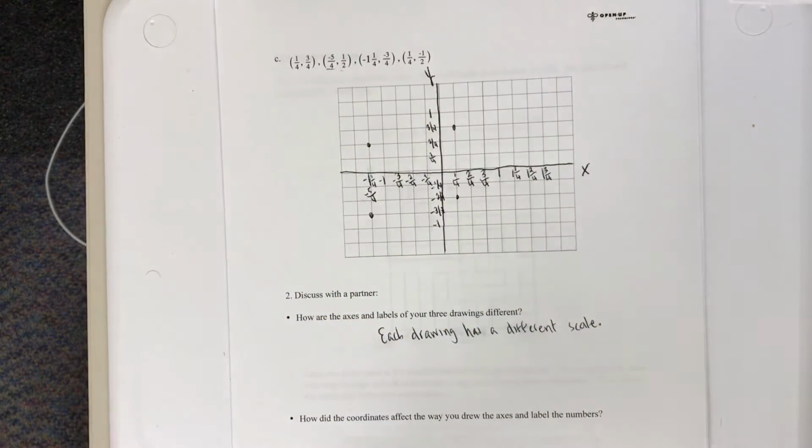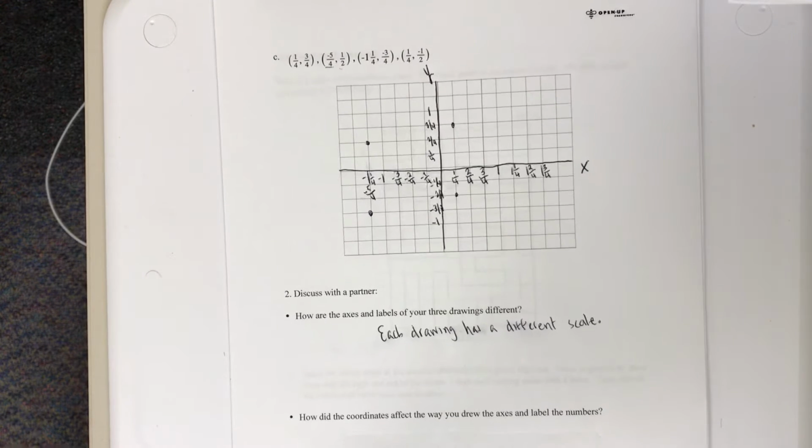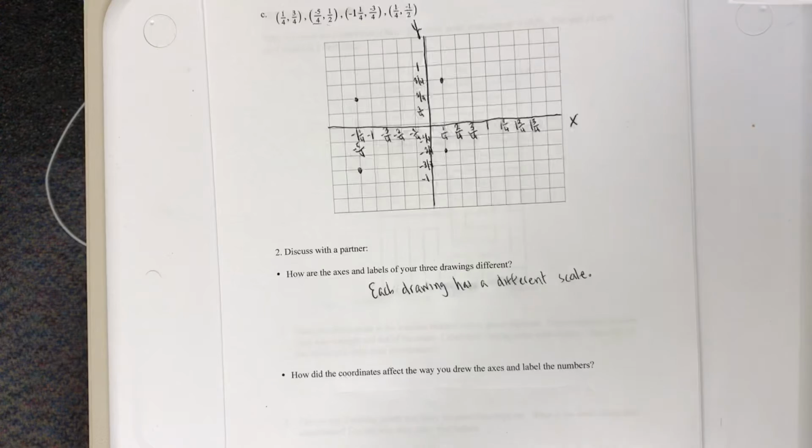So that's something. So how are the axes and labels of your 3 drawings different? Each drawing has a different scale. You count it by something different, and that's the thing that we need to take away from here: that each one has a different scale, and that each point is able to be found individually. How did the coordinates affect the way that you drew the axes and labeled the numbers?